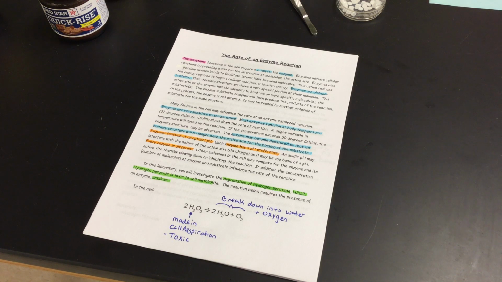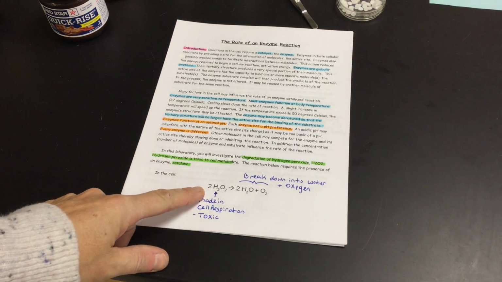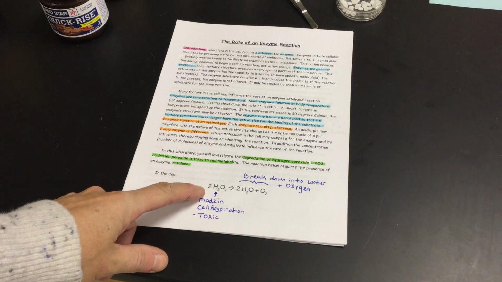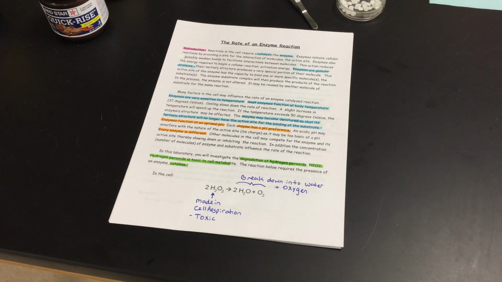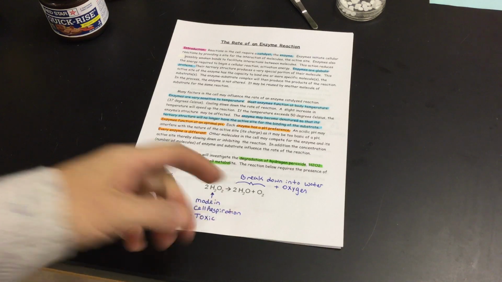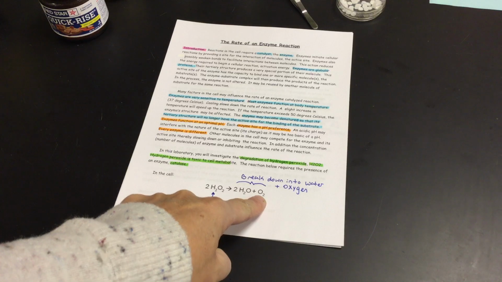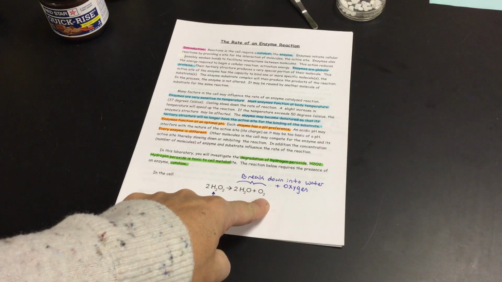So what we're looking at today, the reaction. Think about this: we are going to be utilizing hydrogen peroxide, H2O2. Hydrogen peroxide is made within our bodies during cellular respiration. It's very toxic for our cells, and our cells need to break it down in order for us to survive. So we have an enzyme within our body, as do other organisms, that helps speed up the reaction to break hydrogen peroxide, H2O2, down into water as well as oxygen. Two substances that are no longer toxic for our body.